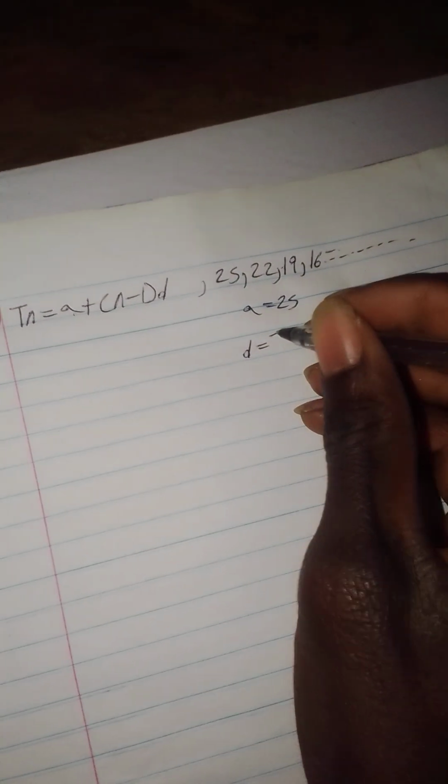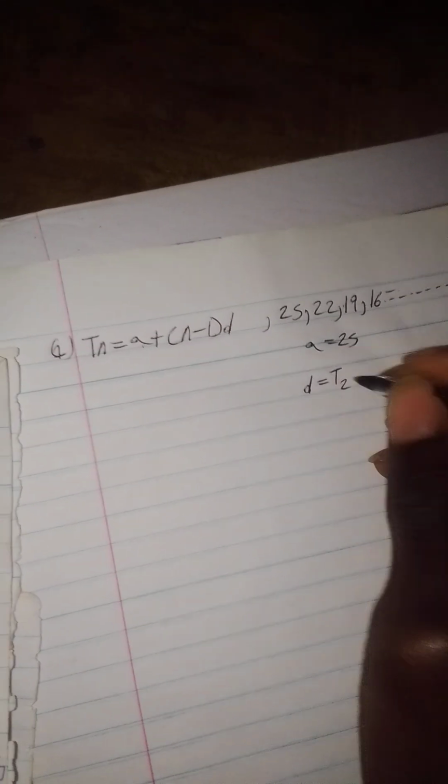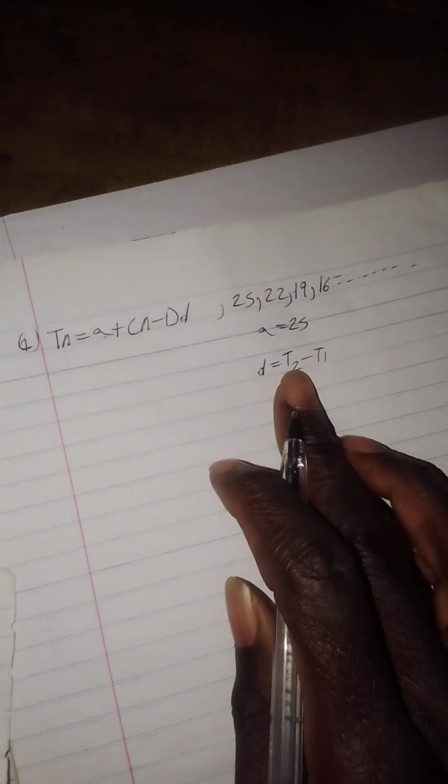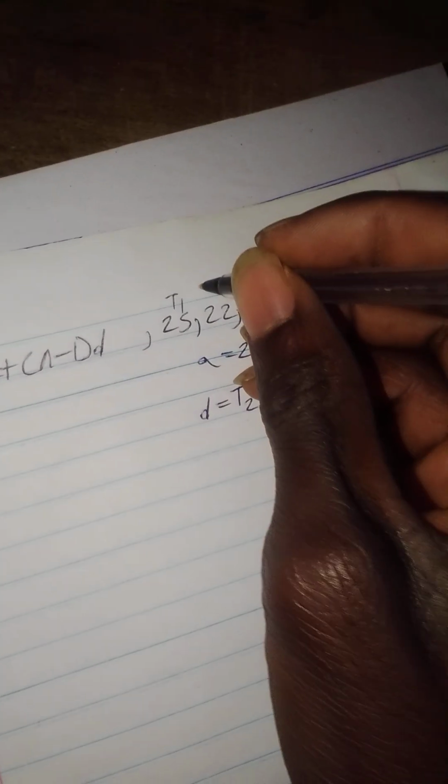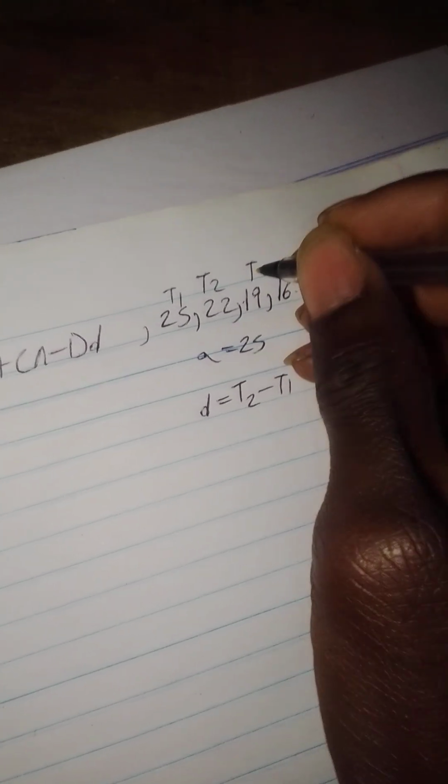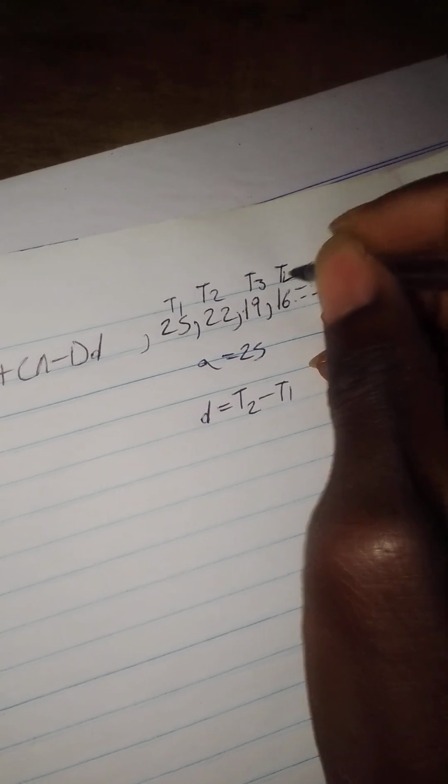So it's 25. Now the common difference. For us to find common difference, we say T2 minus T1, which means second term minus the first term.